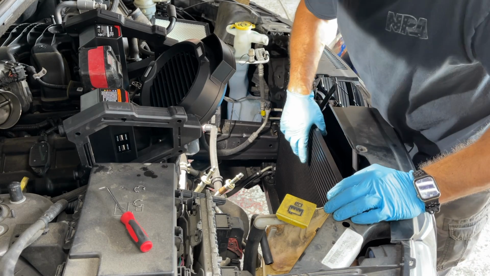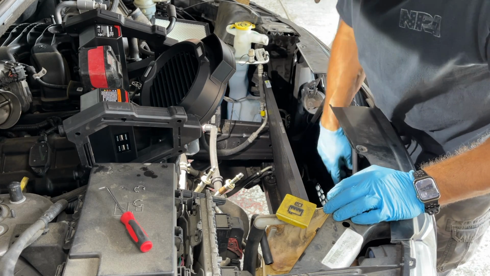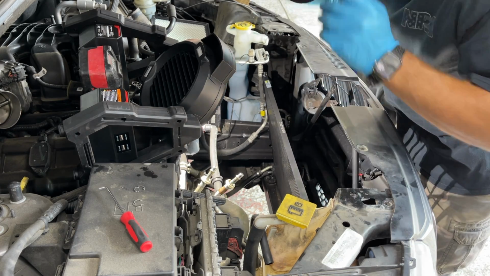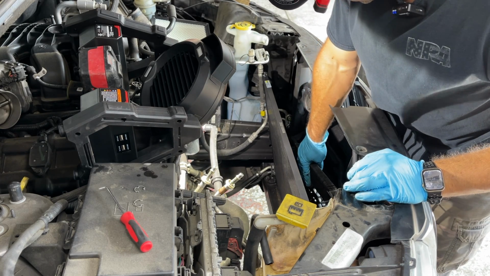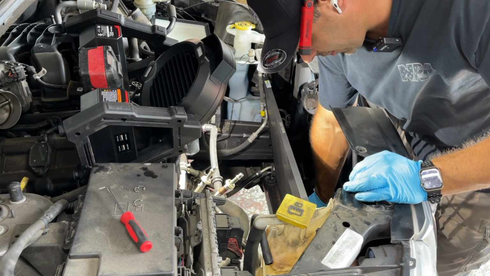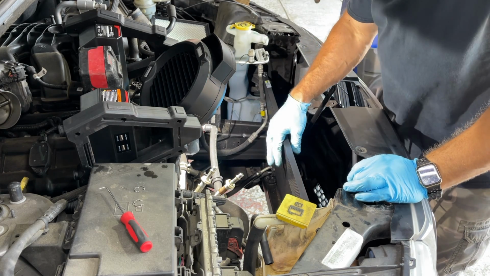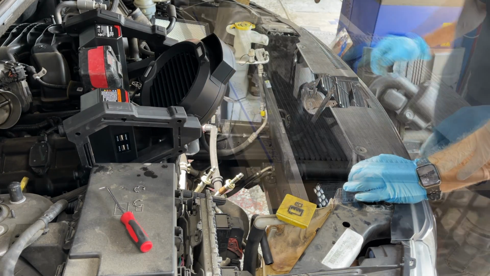Okay, now here's the tricky part. We have to reinstall the power steering cooler. You have to reinstall this back. So you have to be careful, you don't want to damage the new condenser.